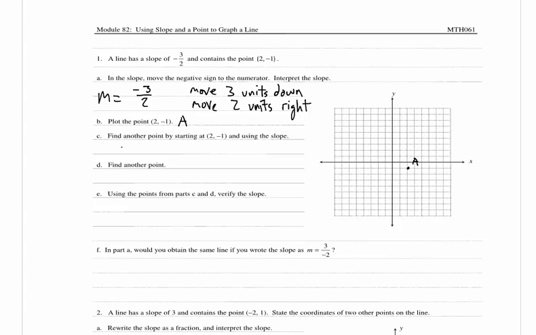In C, it says find another point by starting at (2, -1) and using the slope. So if we go down 3 units, that means we're going to subtract 3 from -1. So our y value is going to be -4. And if we move 2 units right, we're going to add 2 to 2, which means we have the point (4, -4). We're going to call this point B. And we're going to go ahead and graph it. So we're going to move 4 units right and 4 units down from the origin.